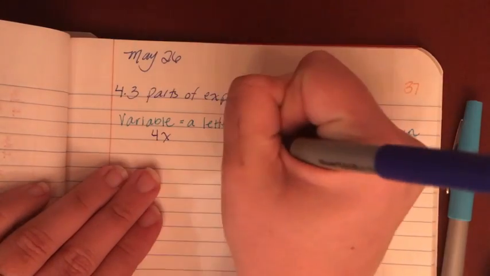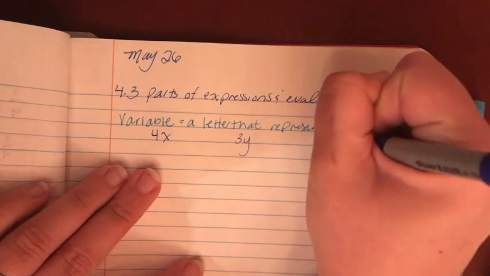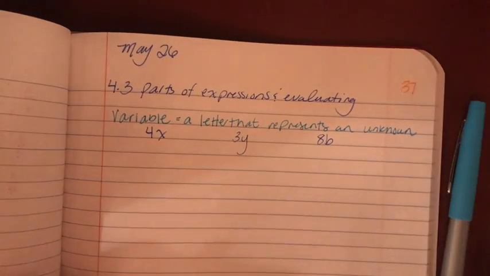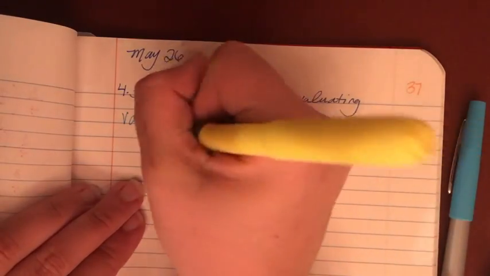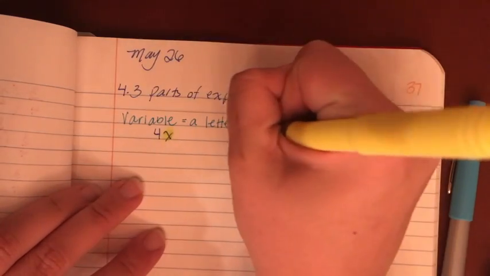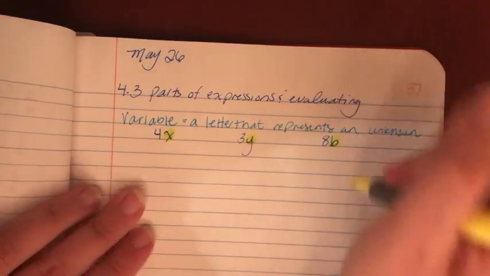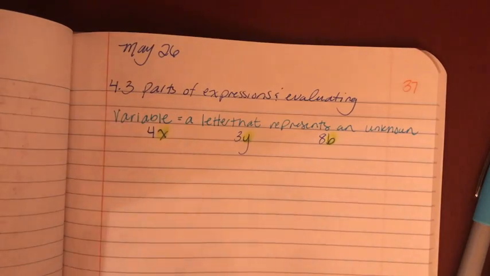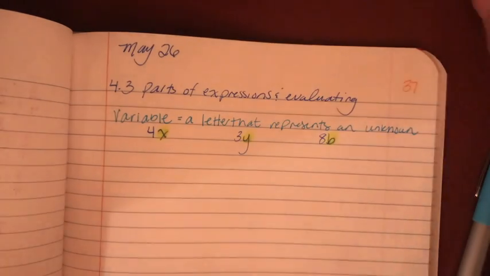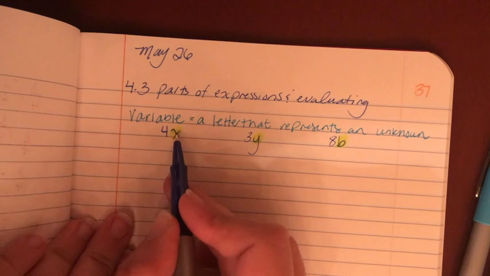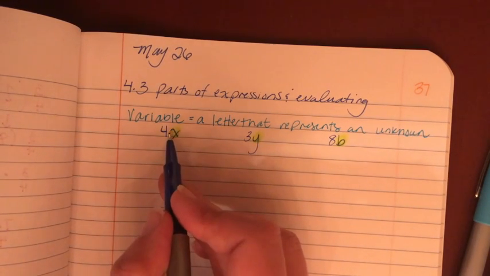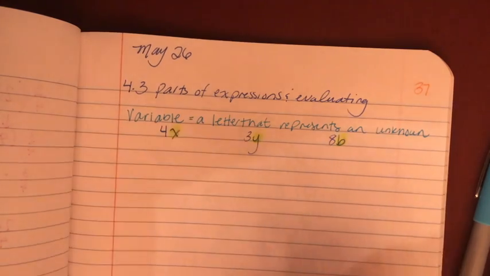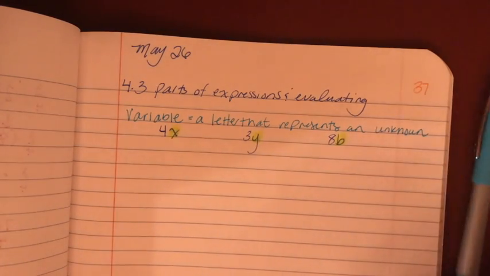So if I had like 4x, 3y, and 8b, the variable in each of these is going to be our letter. It would be x, y, and b. You can use any letter that you would like to. X is probably the most common one you'll see. And so at this point, you're no longer going to see the multiplication sign. You're going to see a dot instead, and a dot means multiply now.